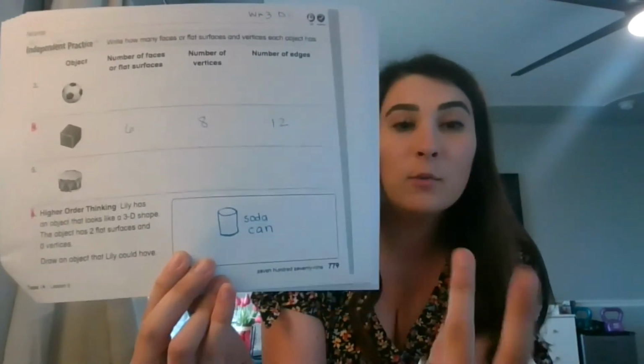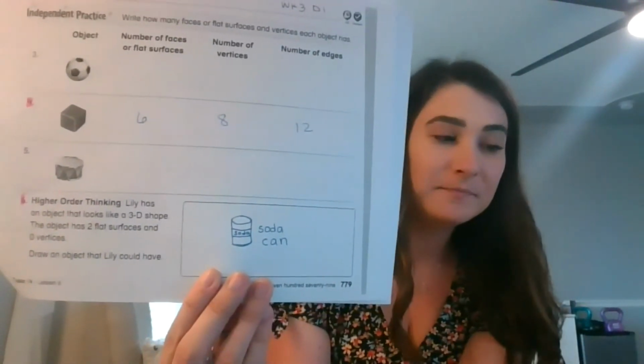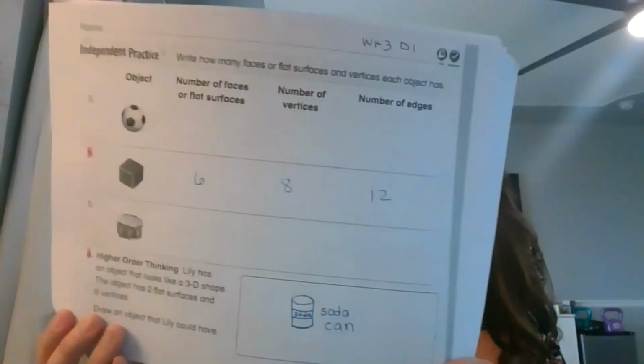And then you can label it. You can write a can, you can write cylinder. I'm going to make mine a soda can. So I wrote next to it a soda can, so I labeled it. Or if you want to get really fancy, you can even draw on it. Let's see. A little label on it that says soda. So there it says soda. All right, great job.